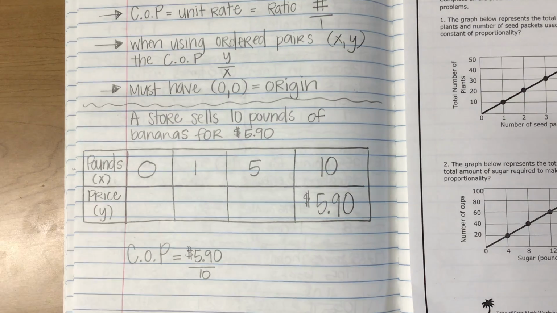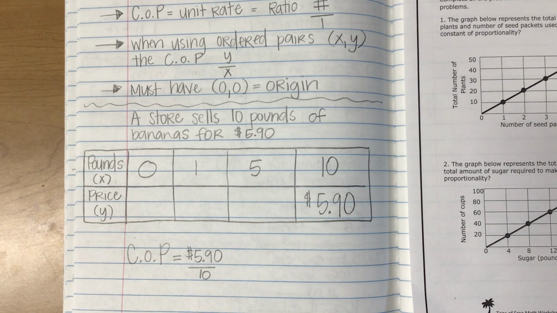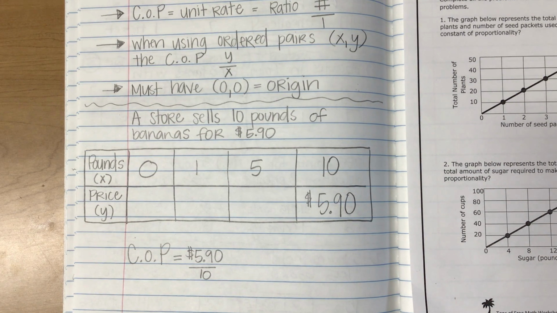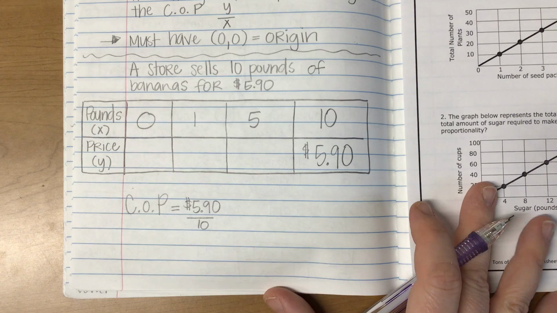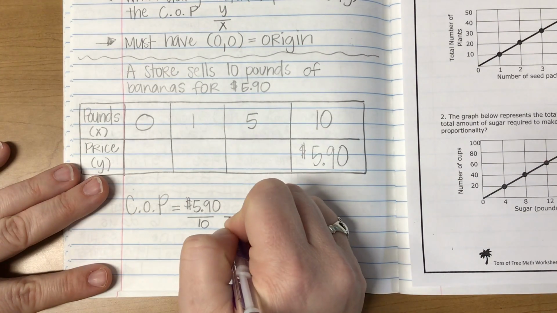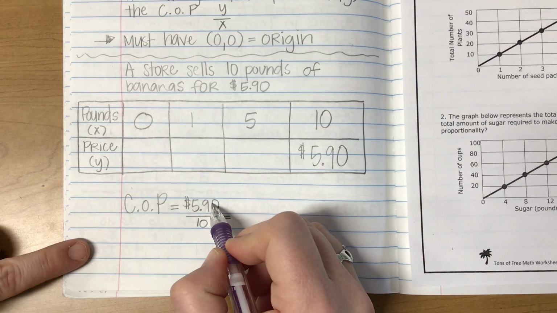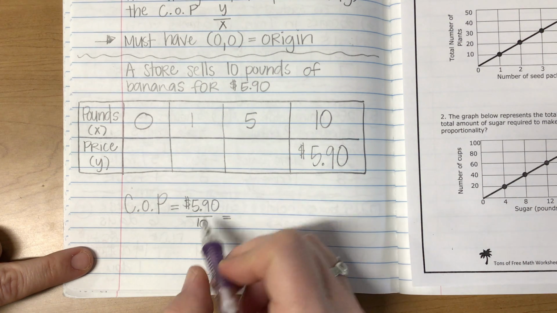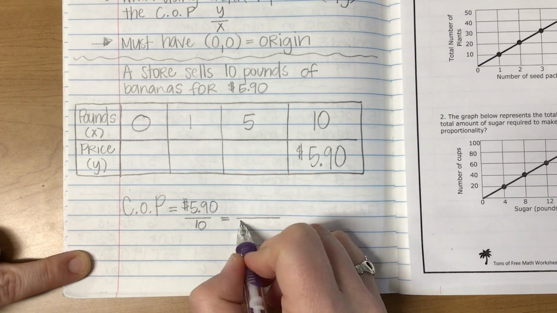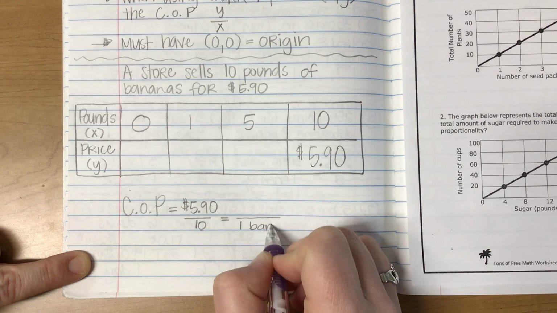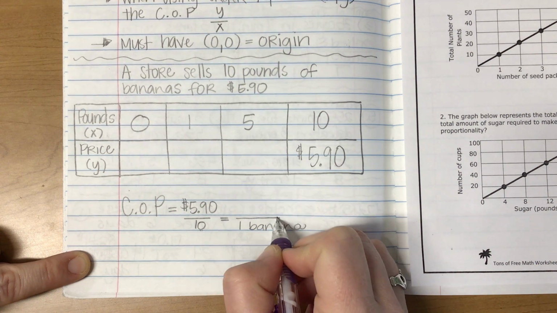But didn't you just tell me that it had to be a unit rate? That's not a unit rate. How do I change that to a unit rate? Divide. Good. Numerator divided by denominator is my unit rate of 1 banana.